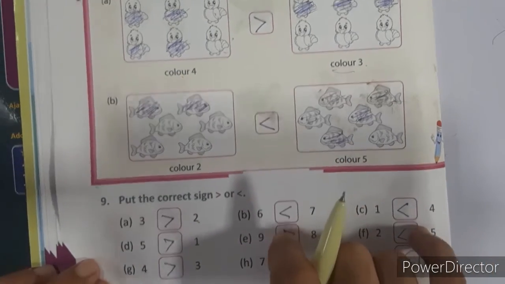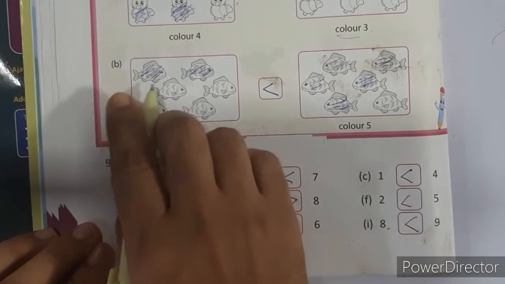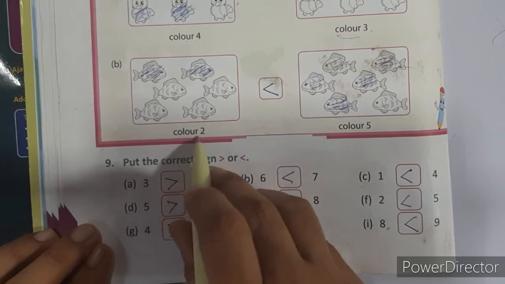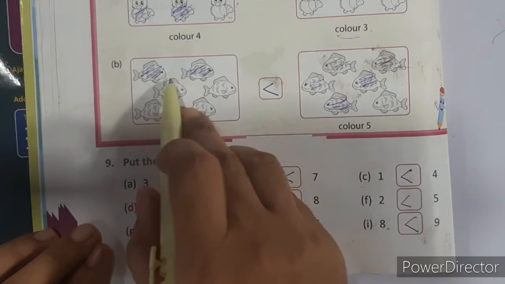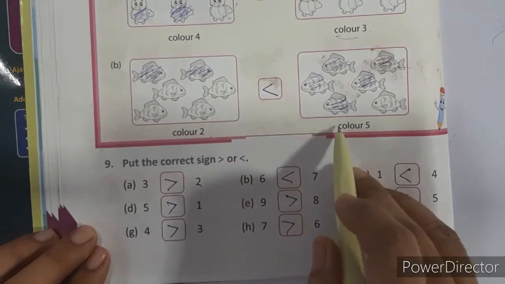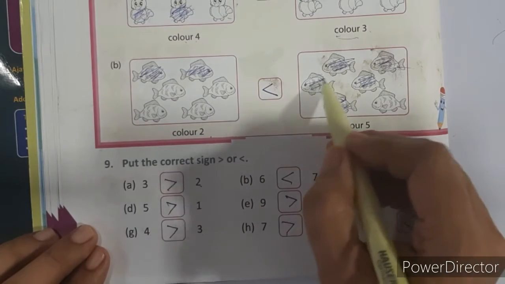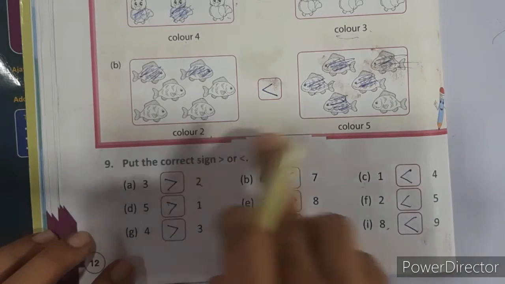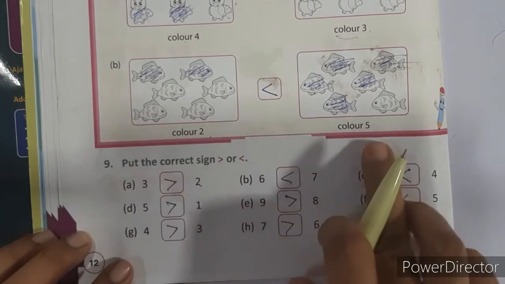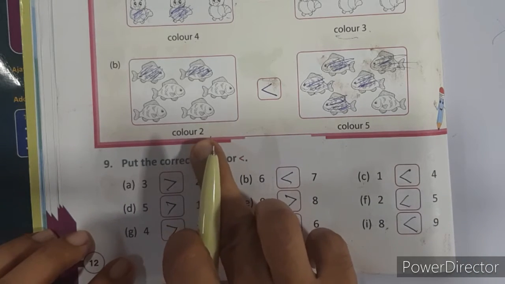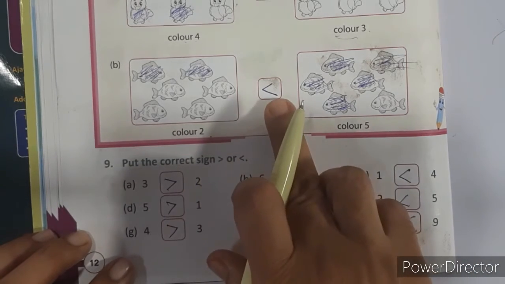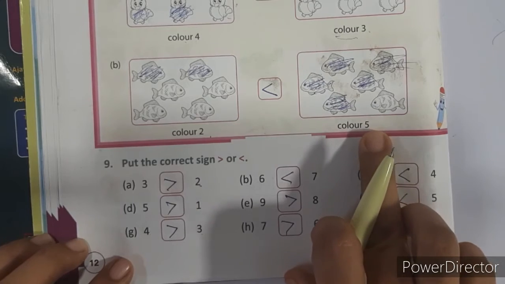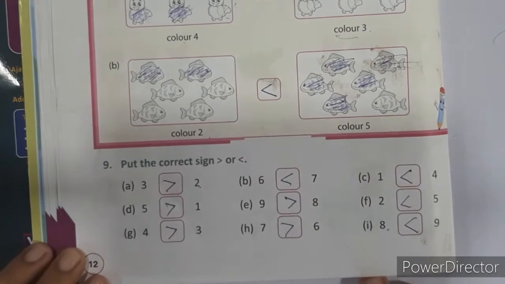Okay. Now in this next picture you have fishes. So here you have been given color 2 fishes, and here color 5 fishes. Now can you see here 2 and 5. Which one is smaller? Which one is bigger? 2 is smaller. So 2 is less than 5. So put the sign less.